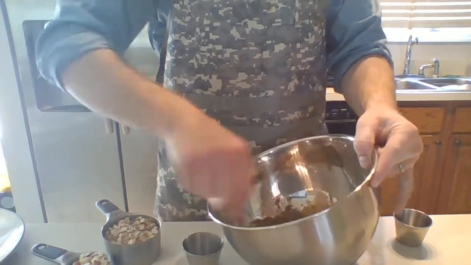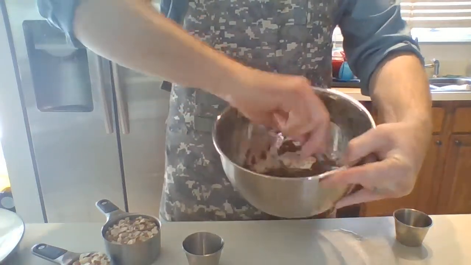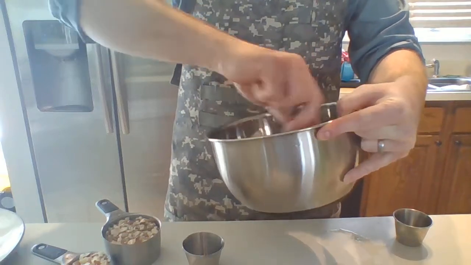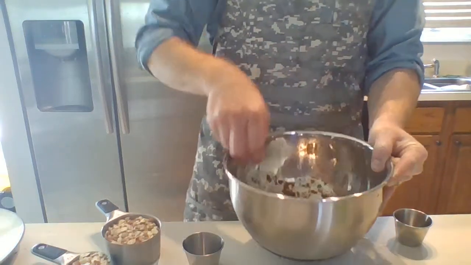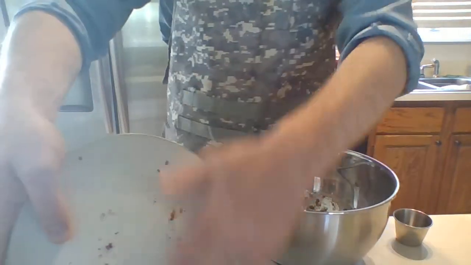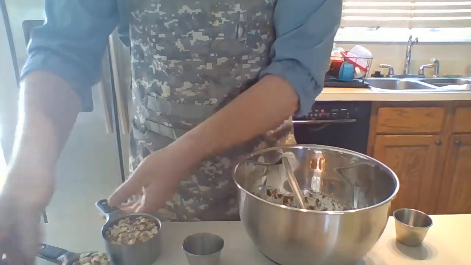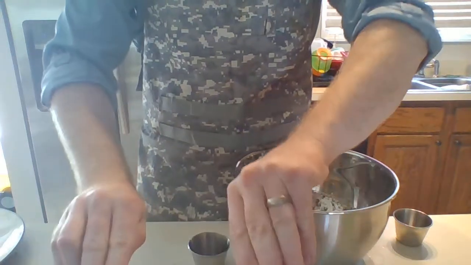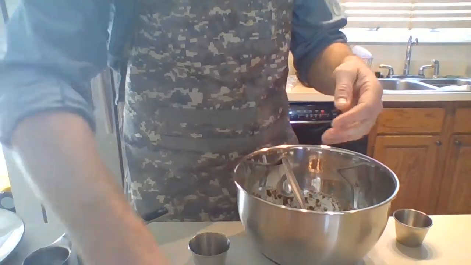Now, this is going to serve as the base. We're going to dip each of the salmon fillets in here, and then we're going to dip them into the bacon and almonds. Mix those all together.